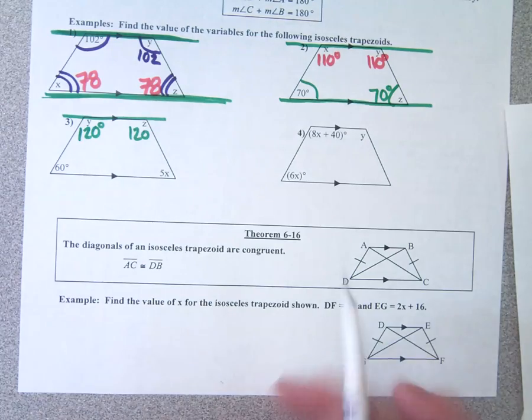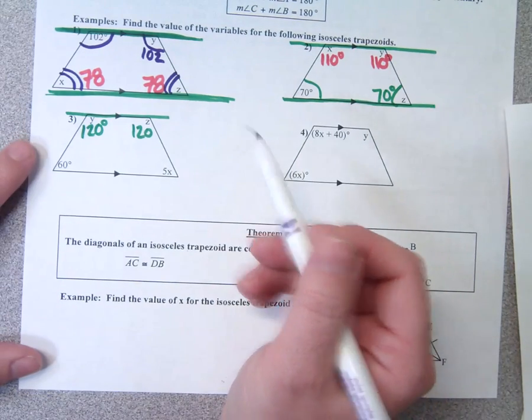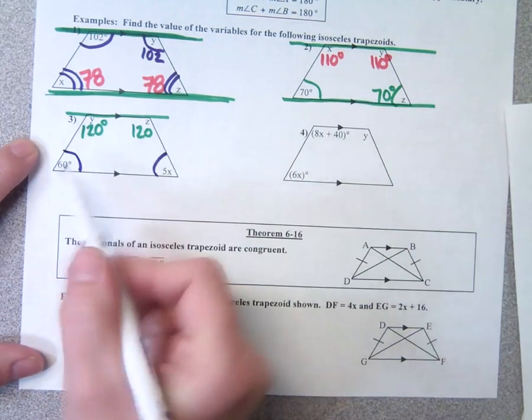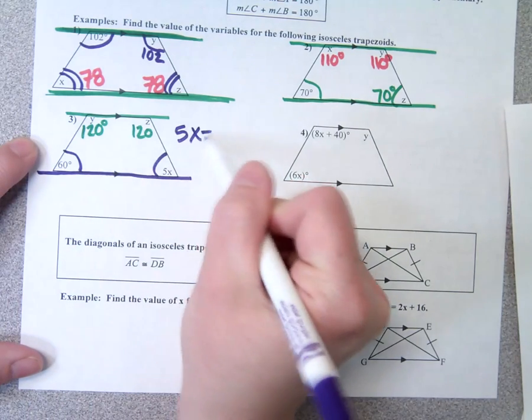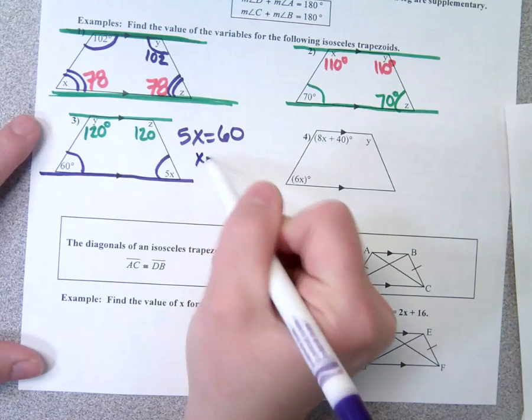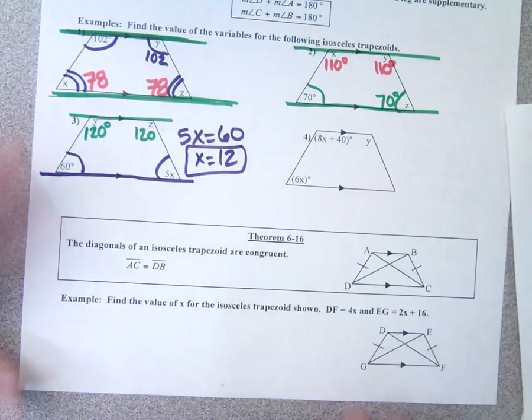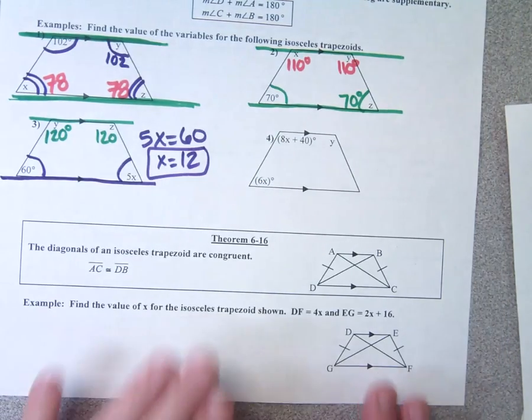Okay, so what would you do to figure out the x? 5x equals 60. The 60 and the 5x, those are base angles because they're up against the base. So if I set 5x equal to 60, how much would x be? 12. Beautiful. Okay, let's look at the next one.